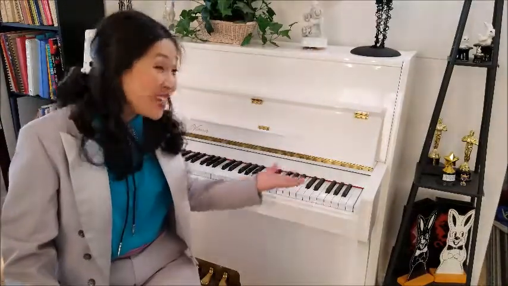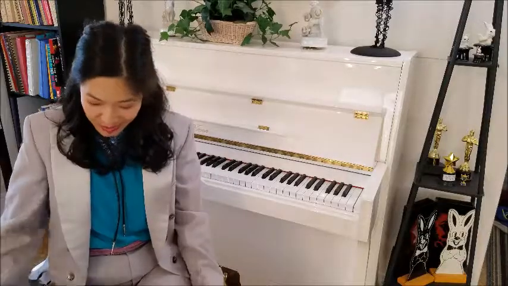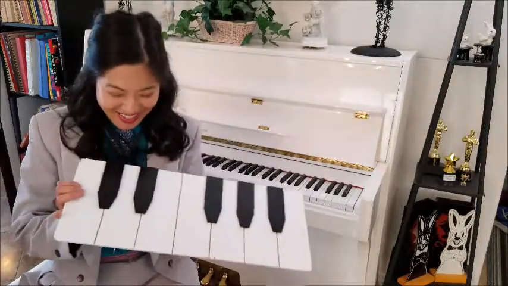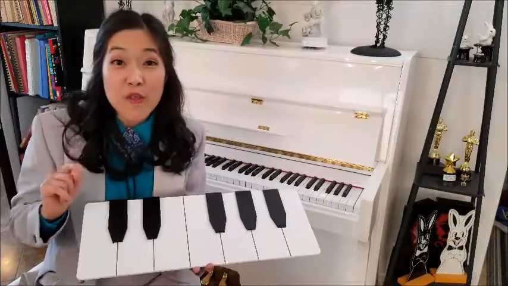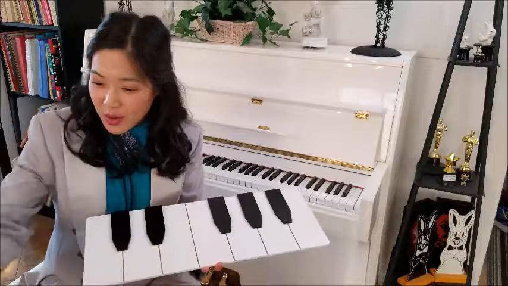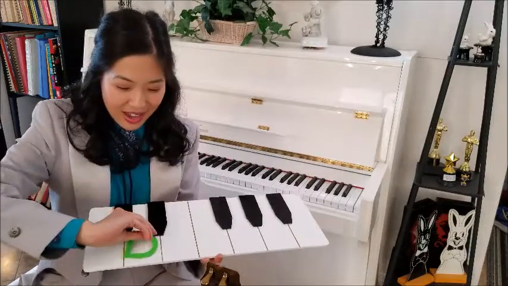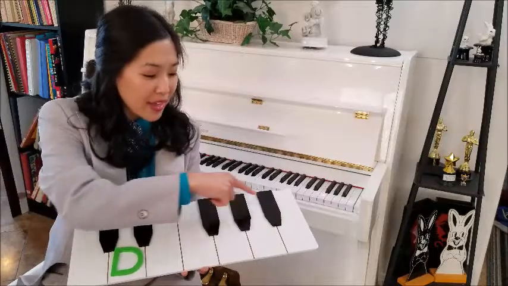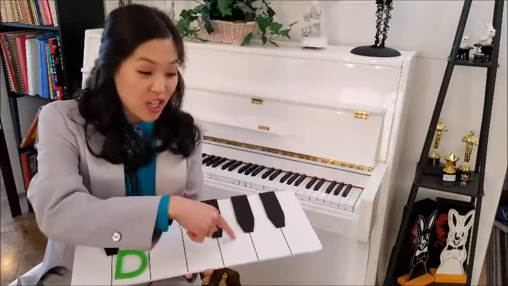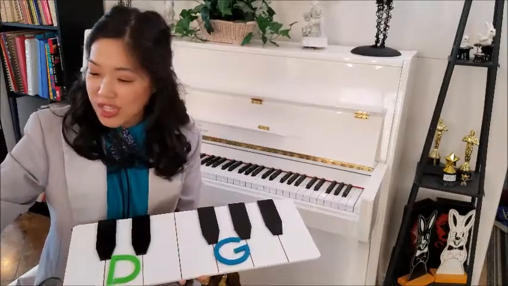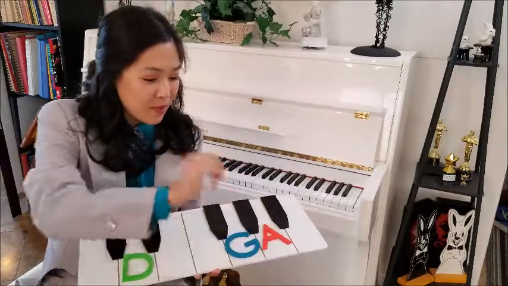Do we remember where the music alphabet goes on the piano keyboard? Let's use Presto's piano keyboard assistant and figure it out. Okay, so remember the first thing we learned was between the 2 black keys, what goes there? We have D. And then between the 3 black keys, we had G and A. Okay, so there's G and there's A.